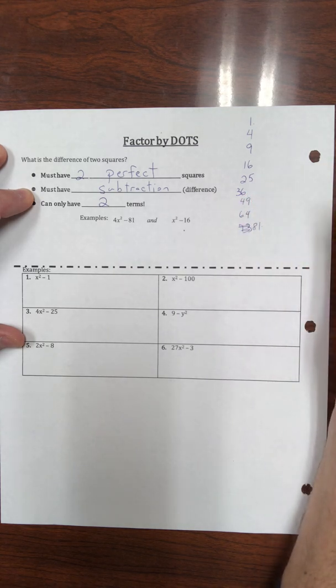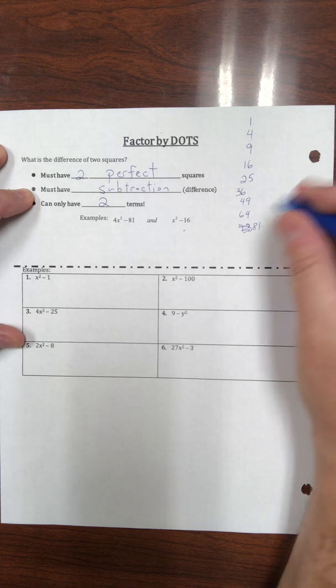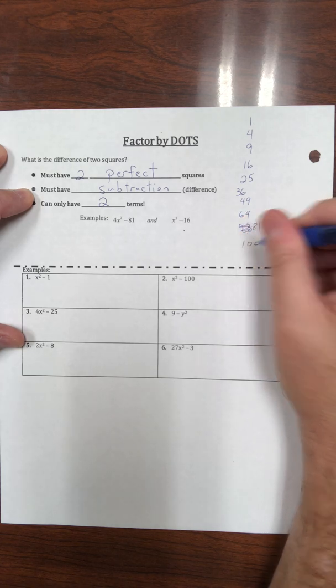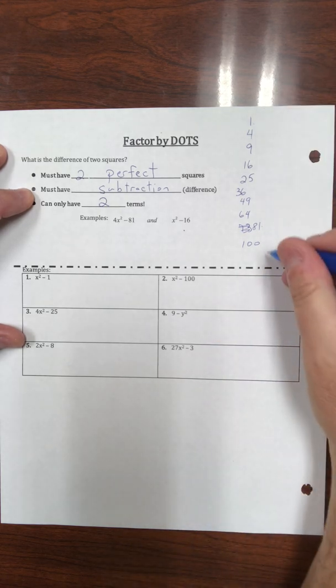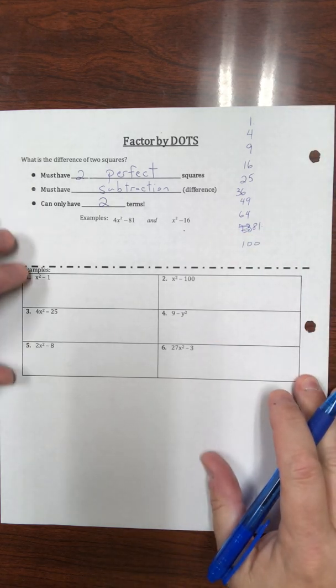And 10 times 10 is 100. Okay, so we'll stop right there. We might have to go higher, but those are all perfect squares through 10 times 10.